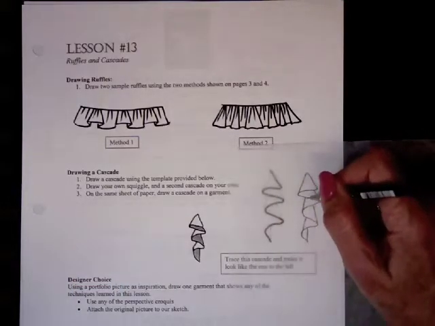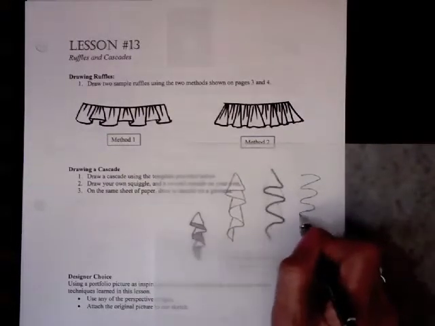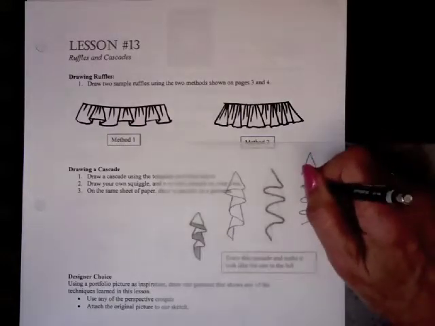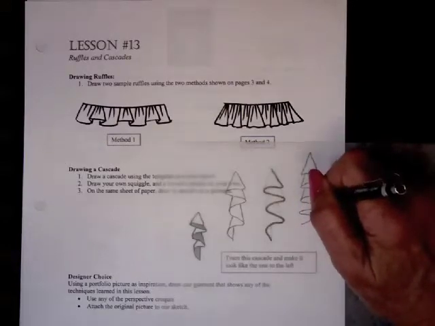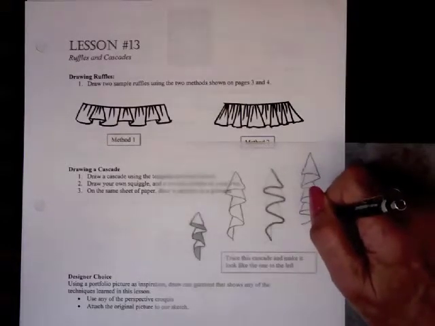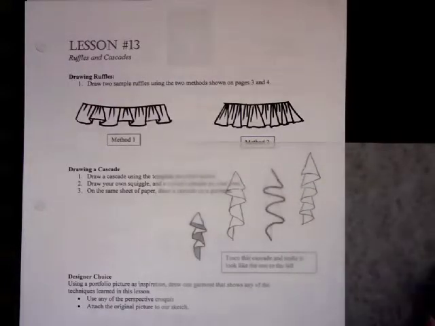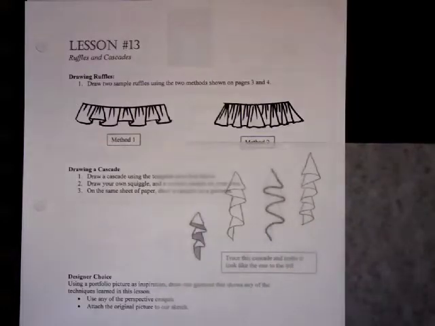That's your traced one. And then I want you to draw your own squiggle where you'll go like this, draw a squiggle, and then there's your little V on top, and then come back in and connect the little loops, just like that, and that will be your own squiggle. So you'll have one cascade that you've traced and one cascade that you have done freehand.